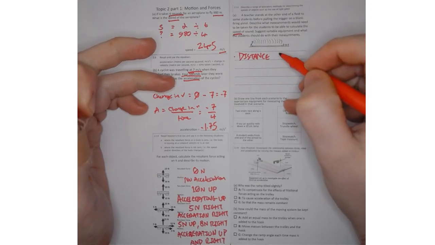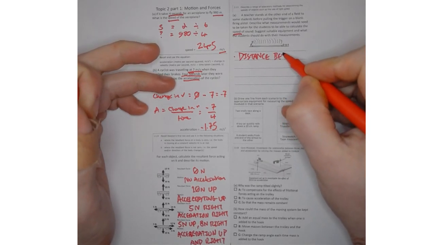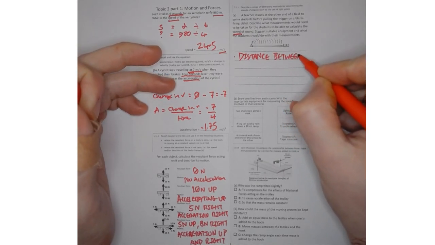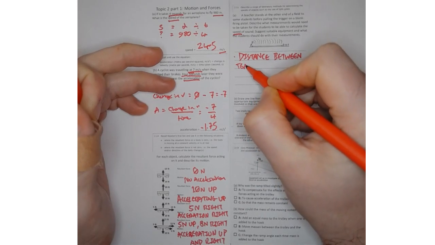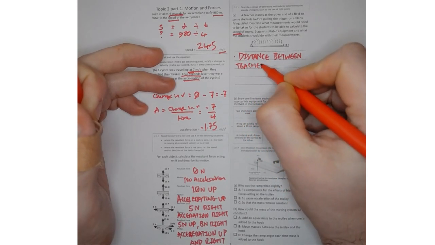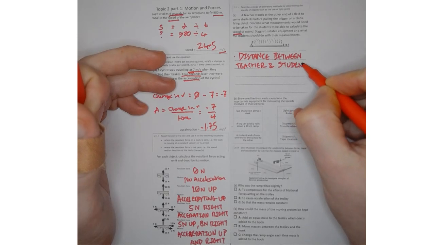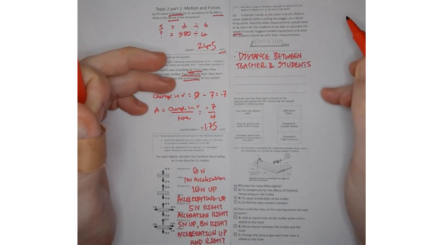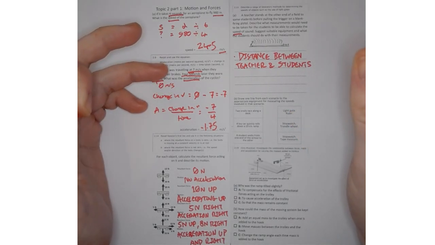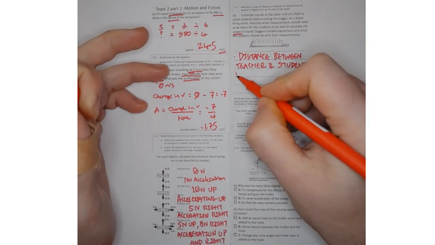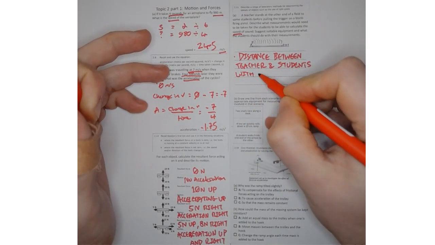So the distance is going to be between the teacher and the student, and we also want to suggest a sensible bit of equipment for measuring that distance. If in doubt, something less than the length of your arm, suggest a ruler. Anything longer, let's go for a tape measure.